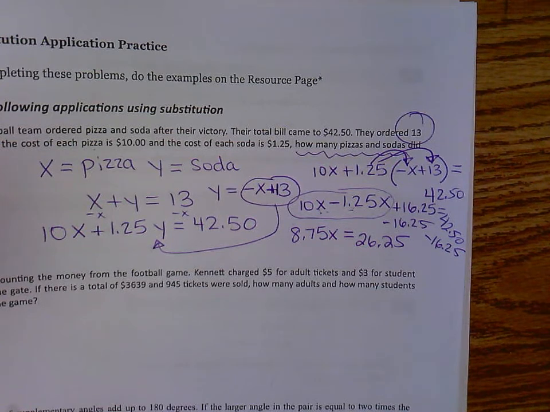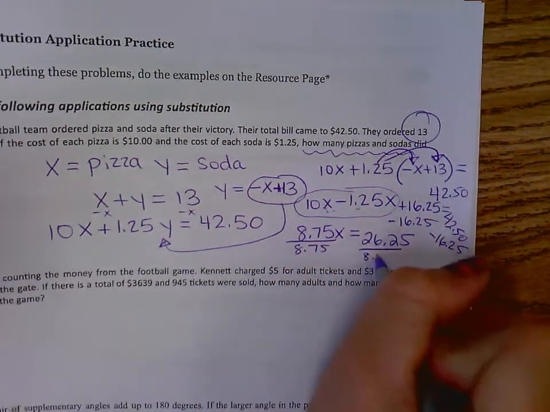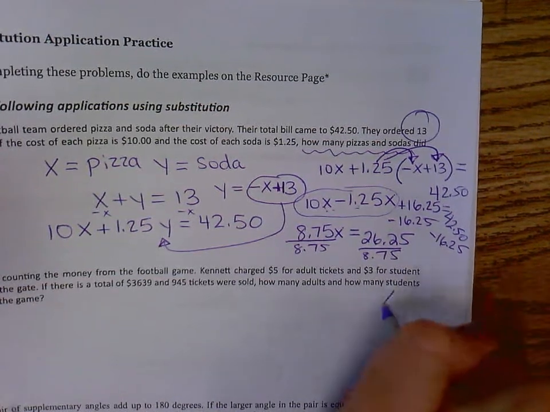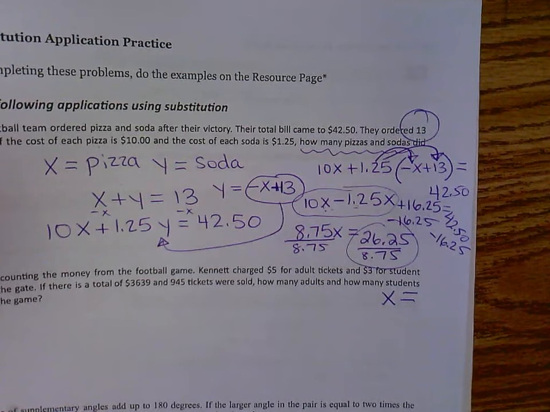What's my last step to get x? Yep. So I'm going to take the 8.75 and divide it to the other side, and that will give me x. That'll give me my number of pizzas. I hope it comes out to a whole number because I can't order half of a pizza. It does. Comes out to 3 pizzas.